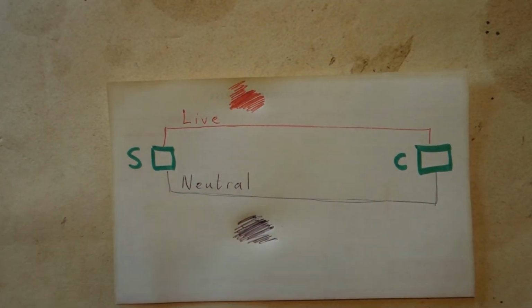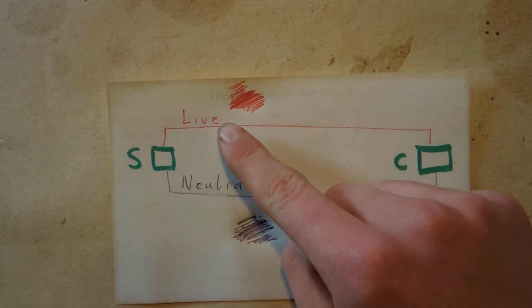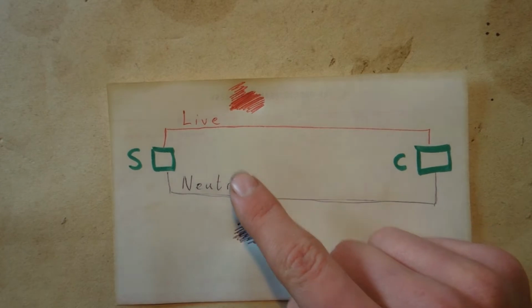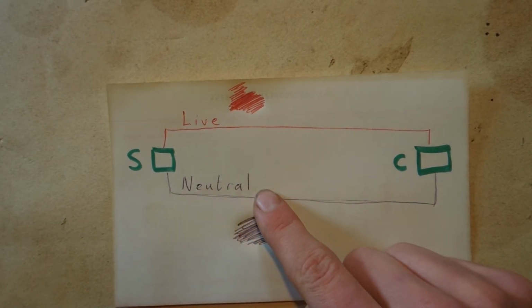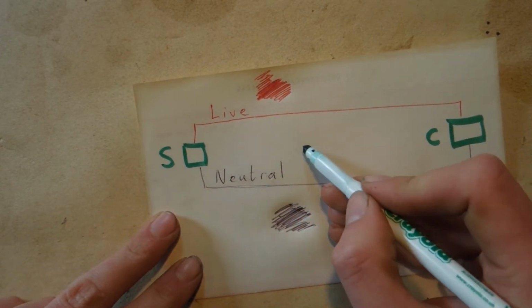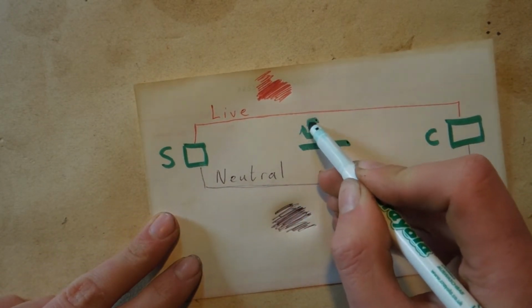So for safety, we color coded them in different colours. Live, which is the positive, we colour coded as red, and negative or neutral we colour coded as black, and we also colour coded earth as green.